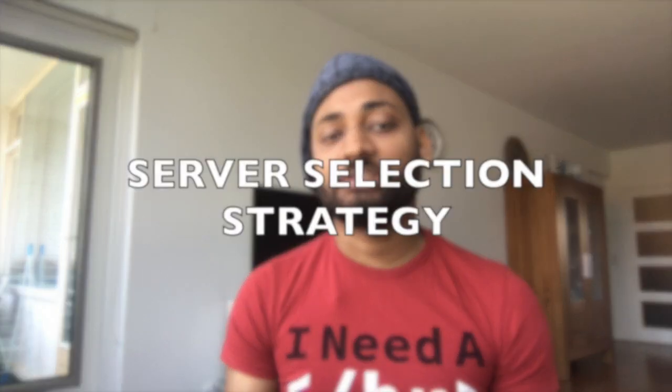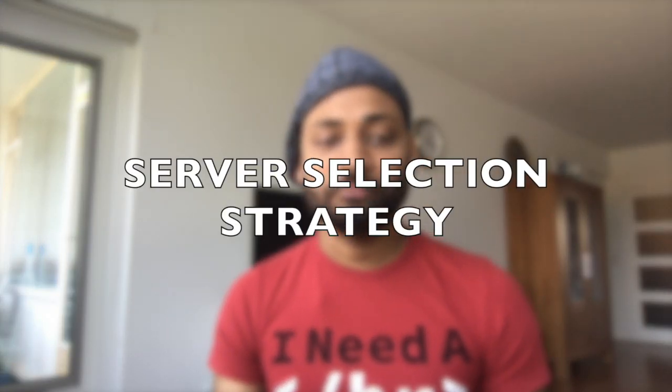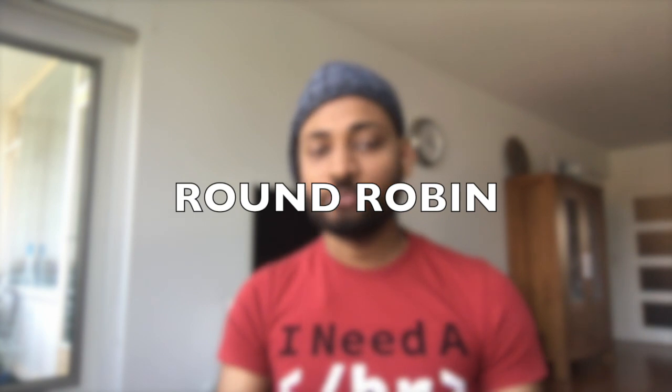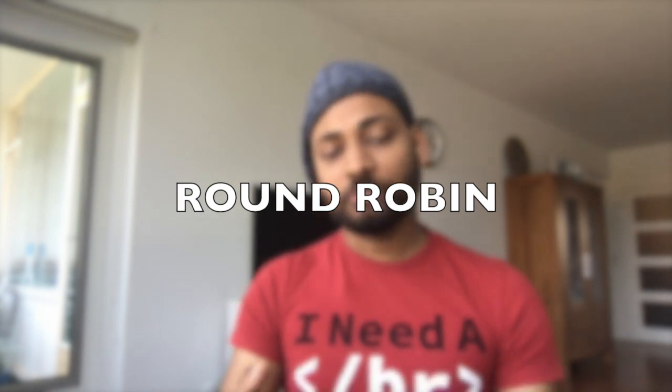So how does a load balancer know which server it should send a request to, right? There are some selection strategies involved. A load balancer chooses a server when distributing the traffic among multiple servers using techniques like round robin. Round robin is where you send a request to one server, then another server, then you go back and send it to the first server and the next server again. So this is round robin.